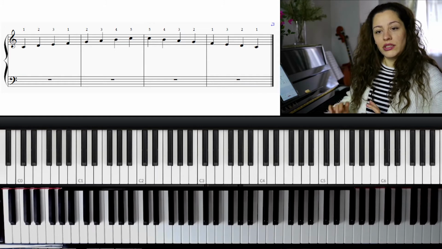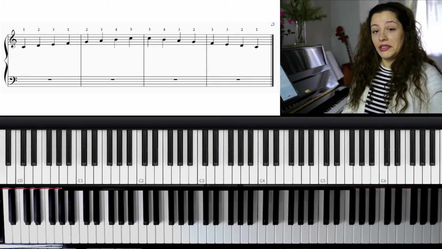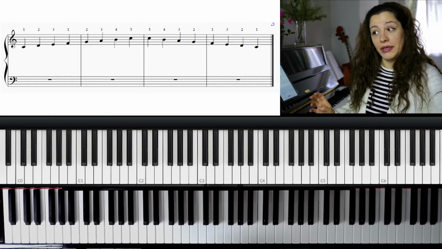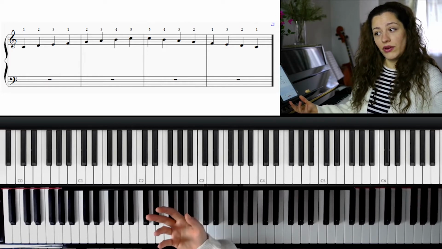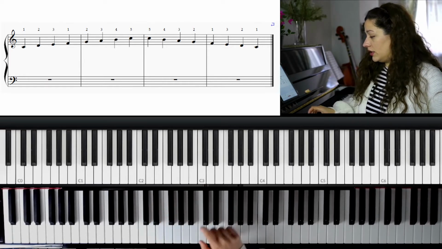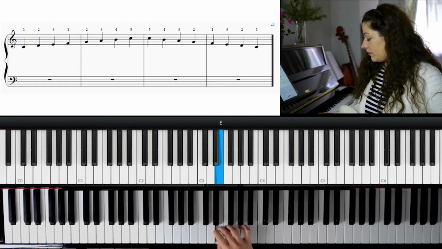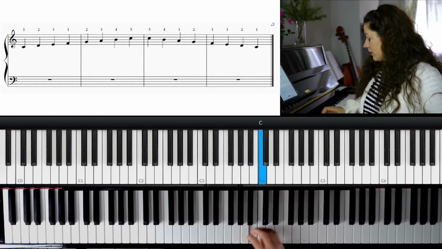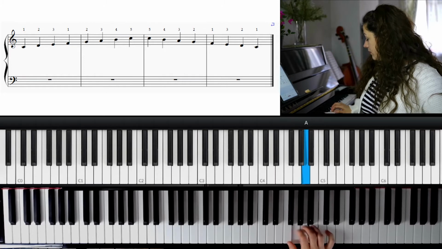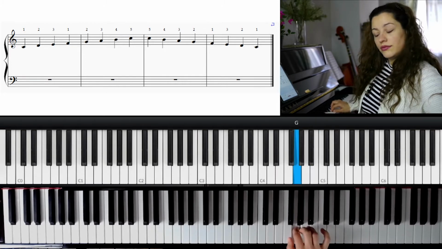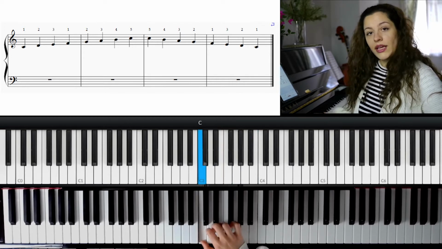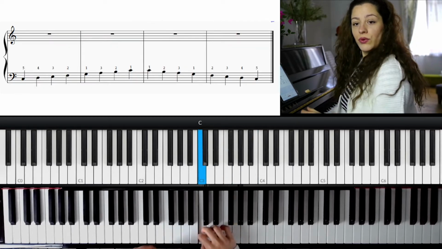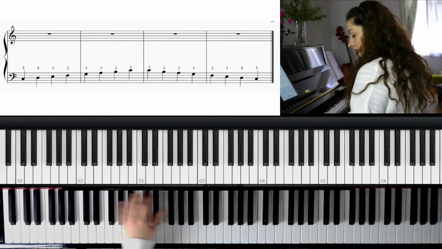So the Star Wars piece is in C major. We're learning it in C major, so nothing new here. You can play to warm up the C major scale with the right hand. Let's try it together. And down. Maybe we can try it with the left hand as well. So we'll warm up the left hand too.